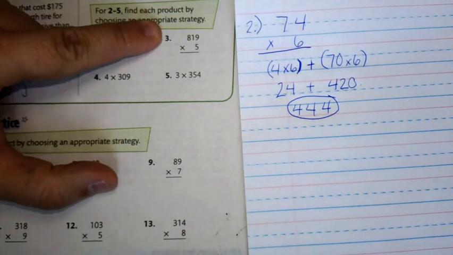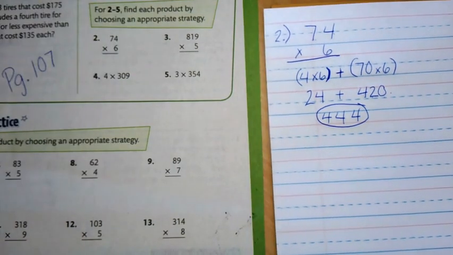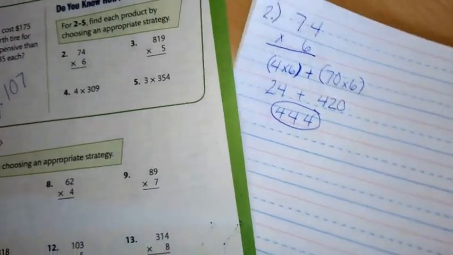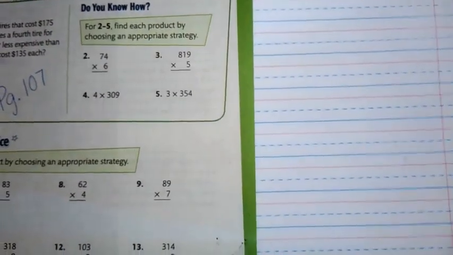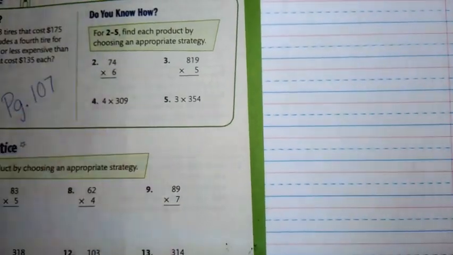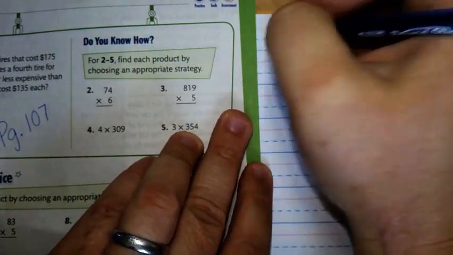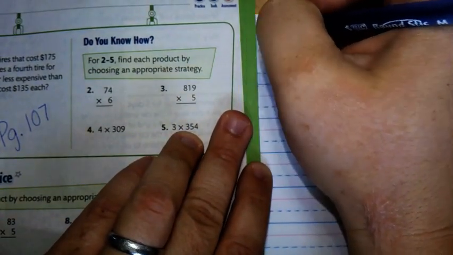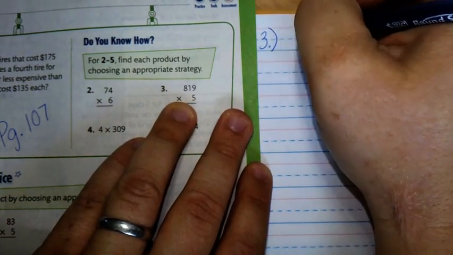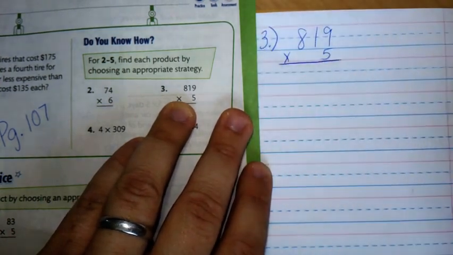We're going to go on to number 3, and we're going to do area model for number 3. All right, so what do I need to do? Well, I need to slide this over. Because I'm using a camera right now, I'm going to slide my paper underneath. If you've got room on your own desk, you can go ahead and do this, just spreading it out on your own desk. But I'm going to come over here and put in, I'm working on problem number 3, right? So I'm going to do number 3, and then I'm going to write my problem. So 819 times 5. All right.